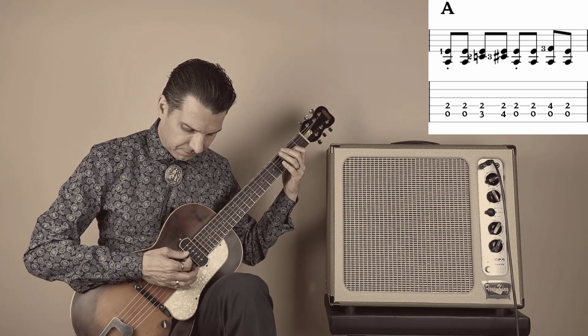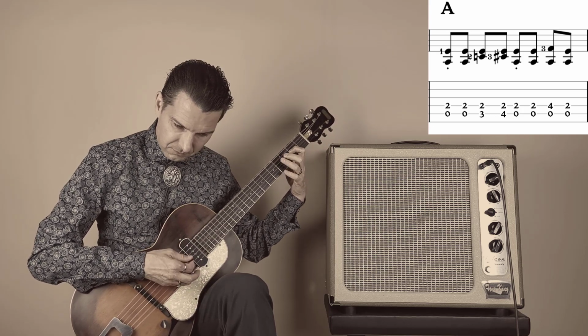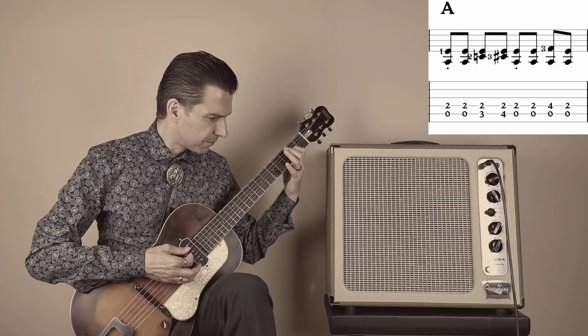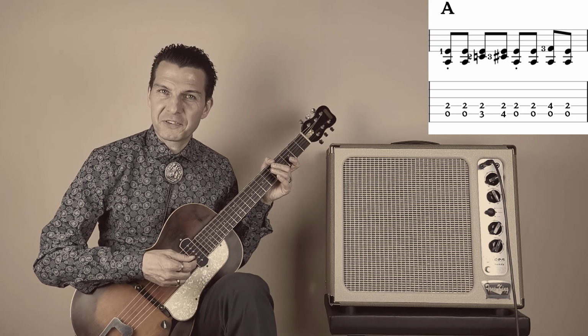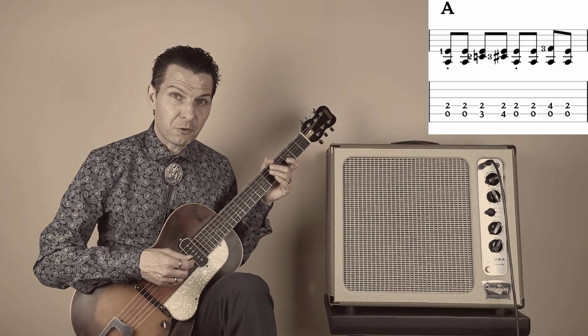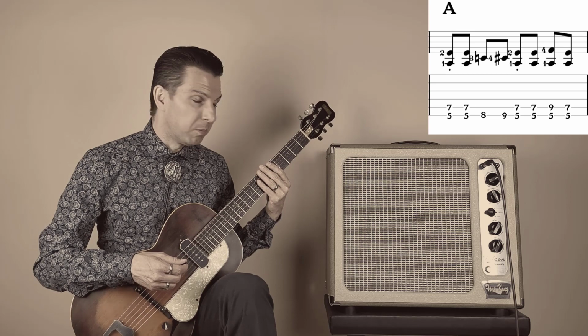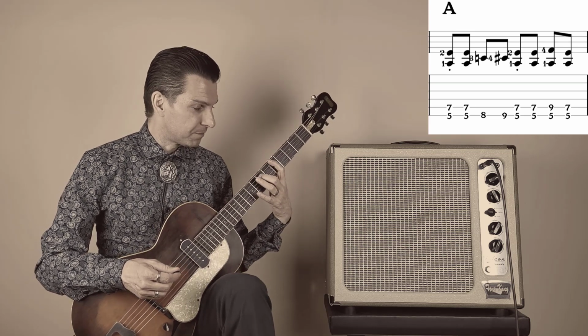Now it's one string and two strings. There's a little difference in sound. You can play which version you prefer. Now if you want to make that movable, you can do that also.